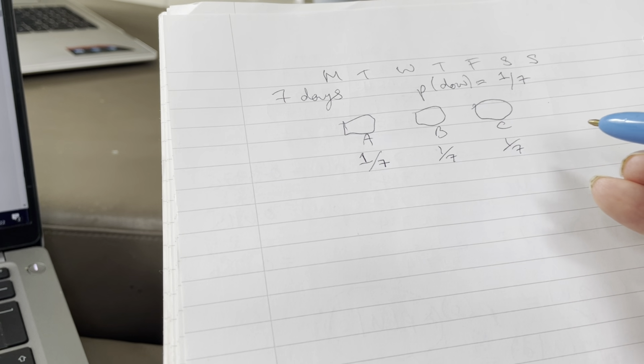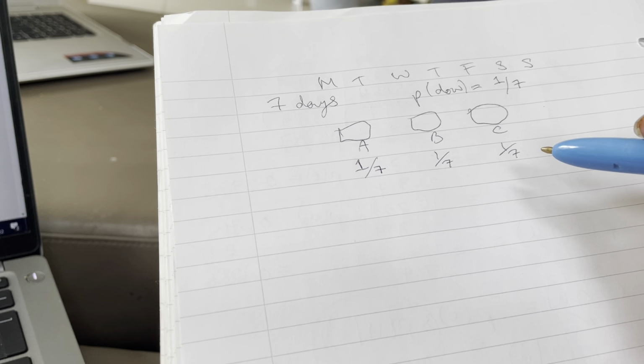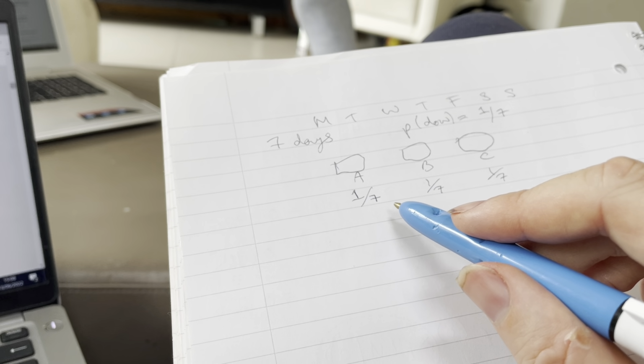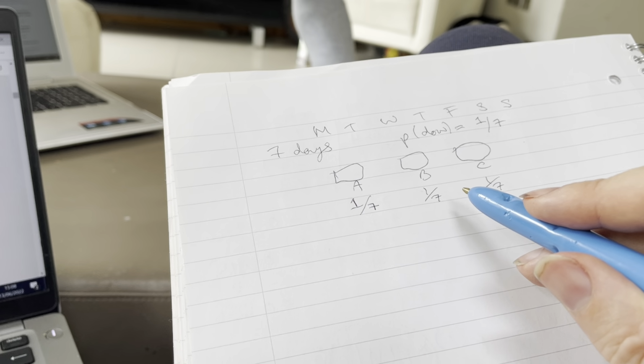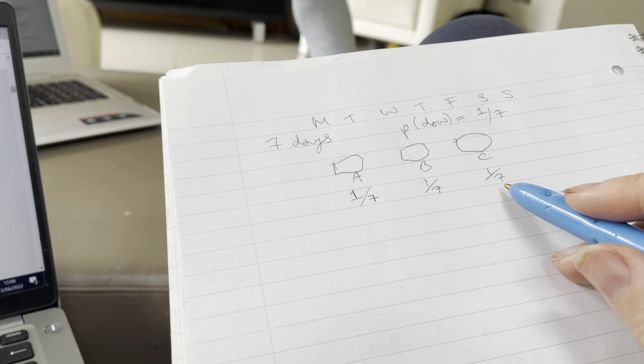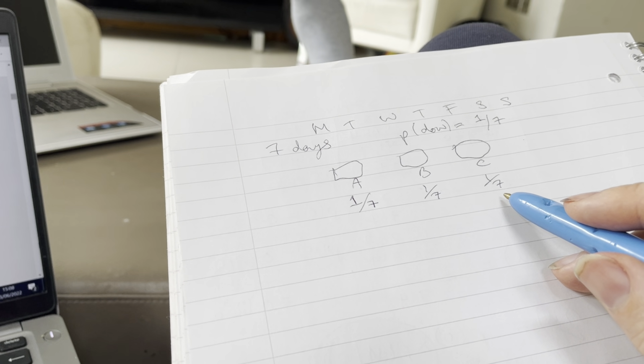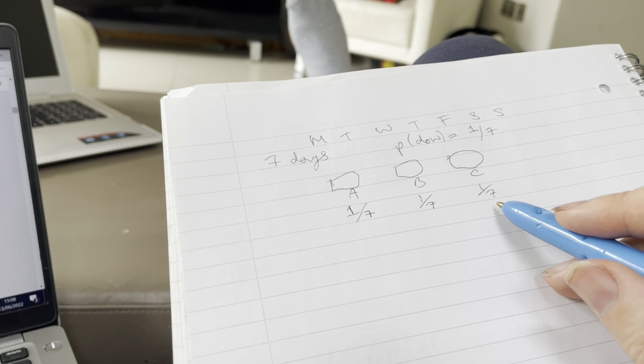So let's say one of them is born on a Monday, the other one is born on a Monday, and one born on a Monday. The probability would be them all multiplied together.